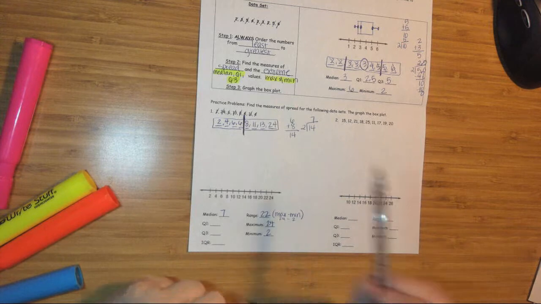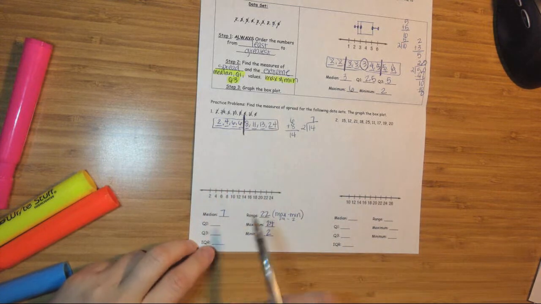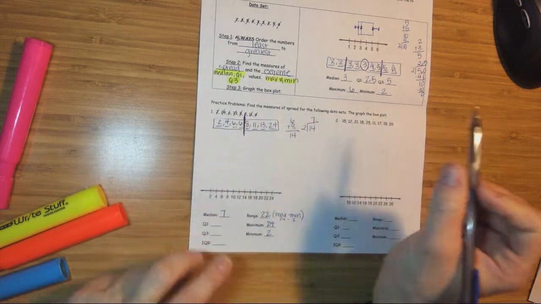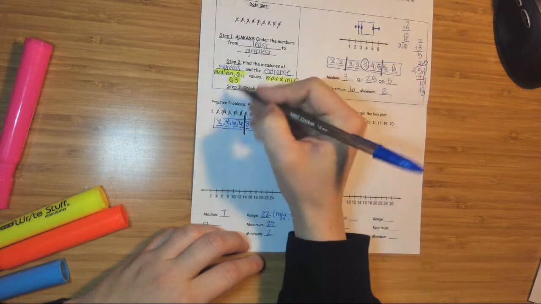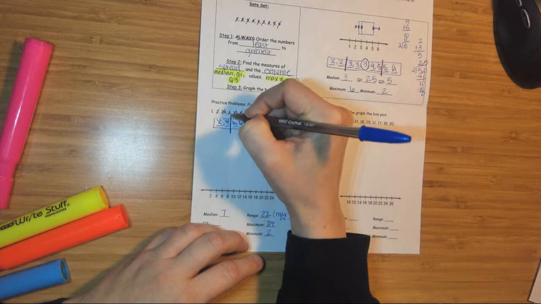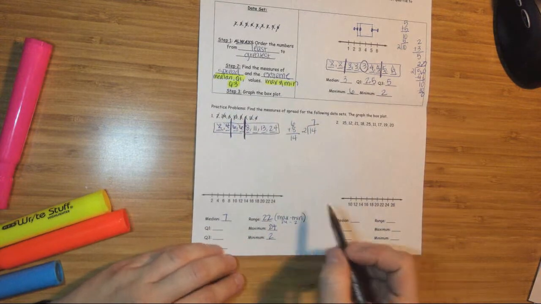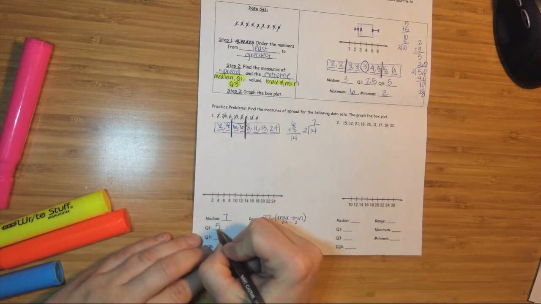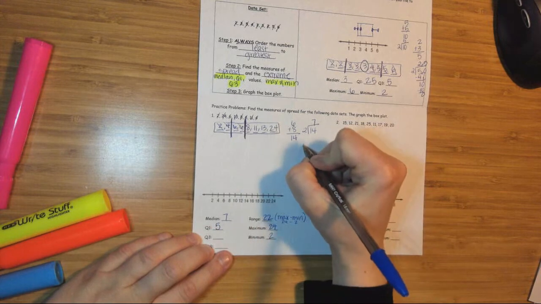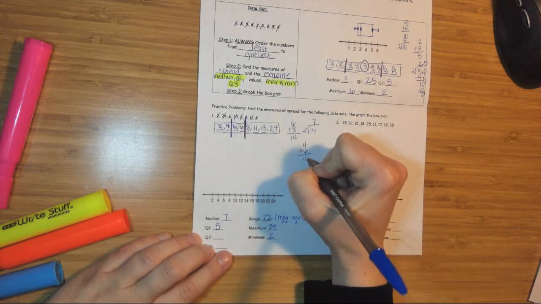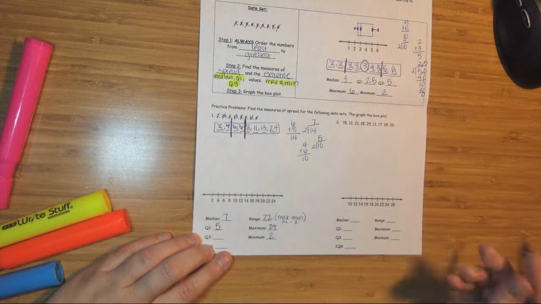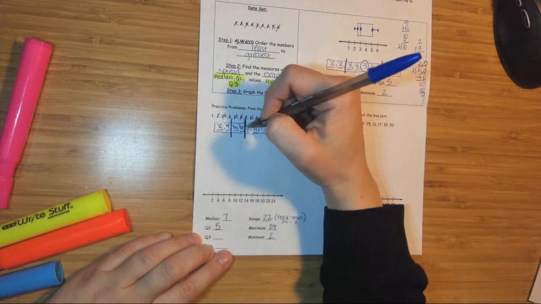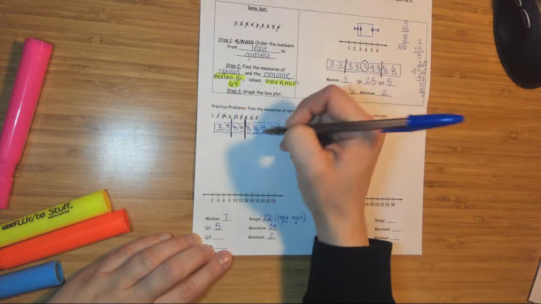Excuse me. Okay, now let's find Q1 and Q3. So Q1 is the median of the lower half of data. So I'm going to beginning, end. So it looks like it's going to be halfway between 4 and 6. Well, halfway between 4 and 6 is 5. Again, if you can't remember that, add them together. 4 plus 6 is 10, and then divide by 2. That would be 5.